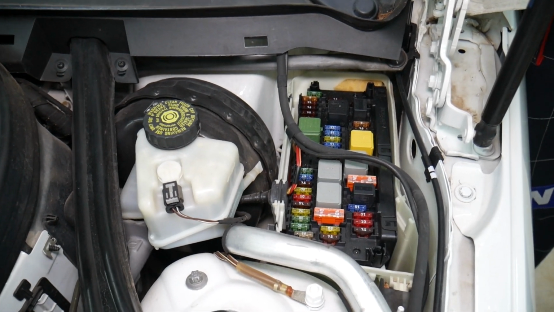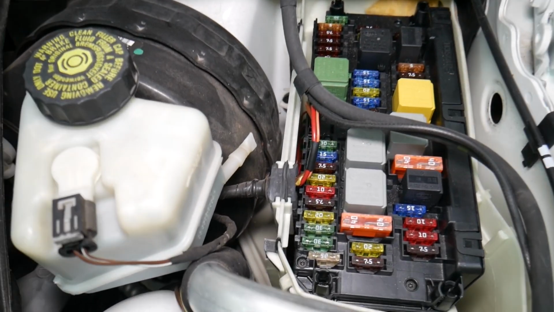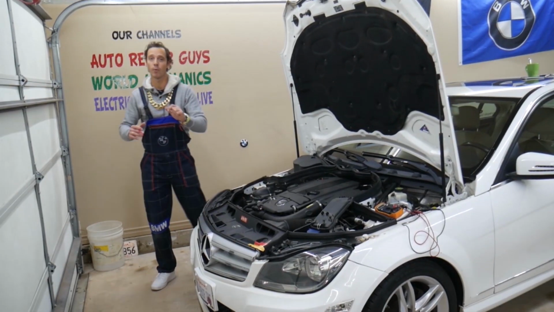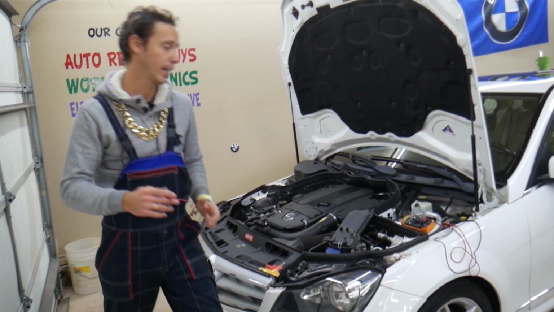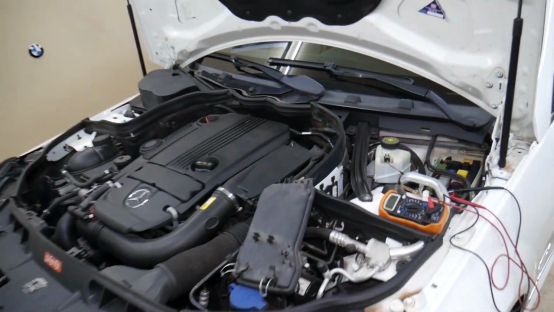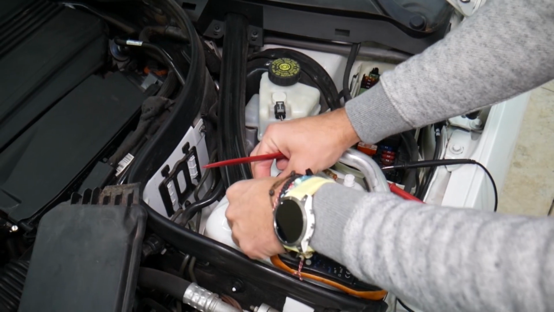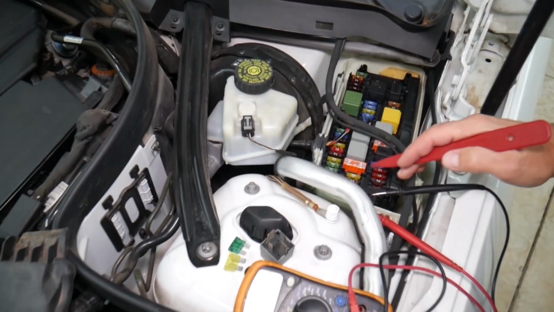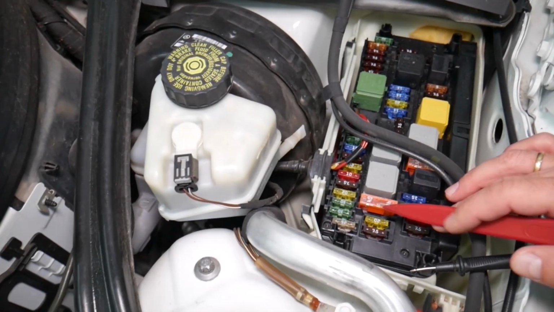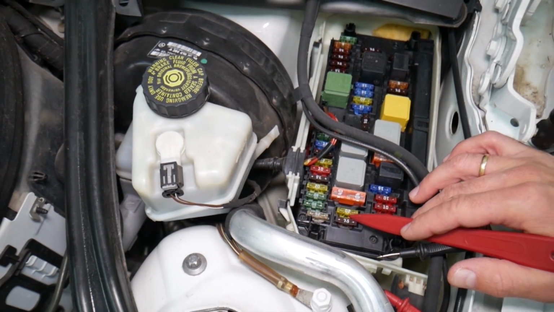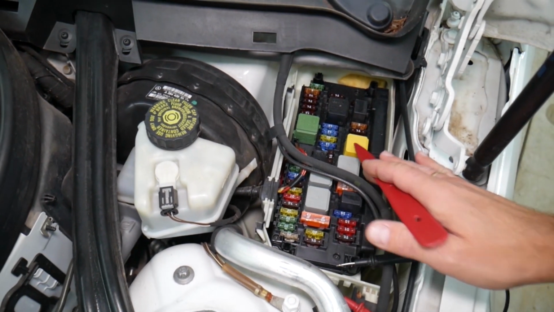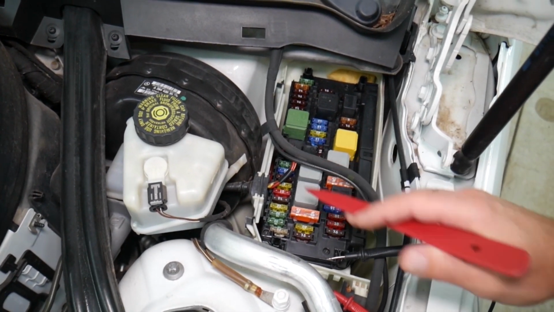Before we continue, let's explain quickly why it's always a good idea to test fuses and relays. Guys, it's super important to test fuses and relays. That way you do not spend money on diagnostics, parts, and repairs you may not even need. You have different kinds of fuses and relays. We're talking about the maxi fuses, standard fuses right here. And watch how many different kinds of relays as well.